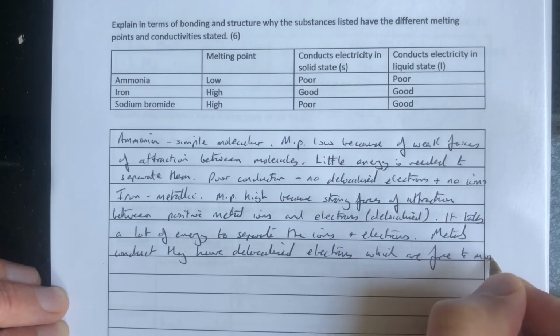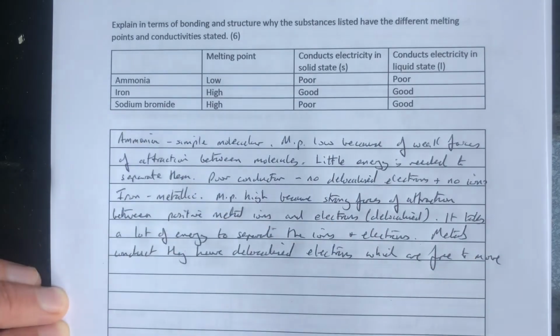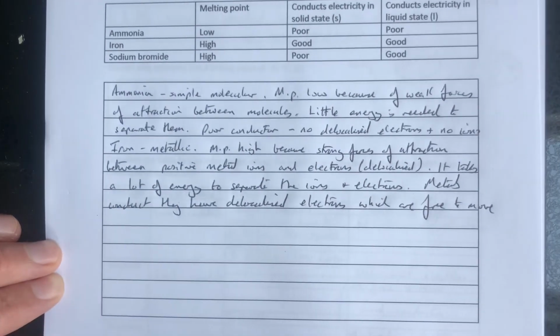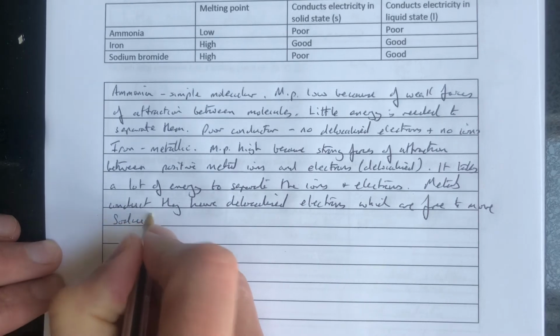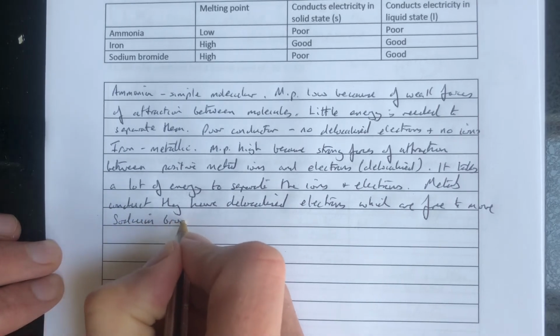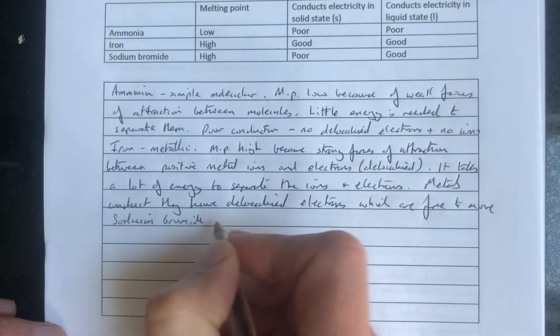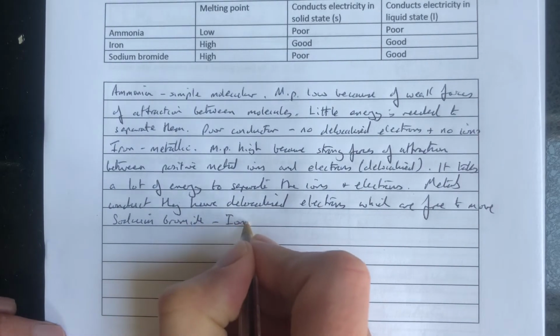Okay, finally, sodium bromide. Let's move this down a little bit. Sodium bromide. Sodium is a metal, bromine is a non-metal. Sodium bromide is ionic.